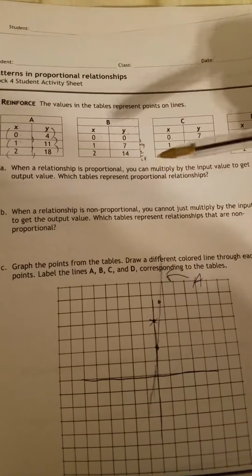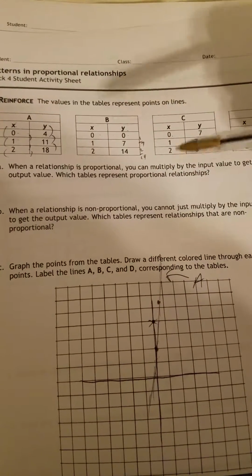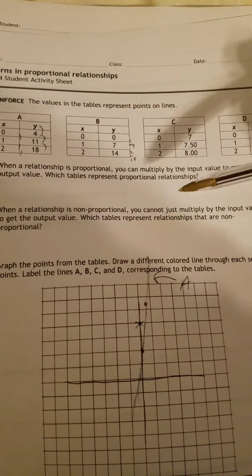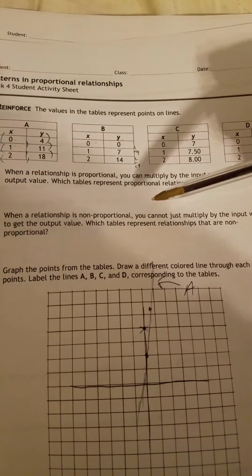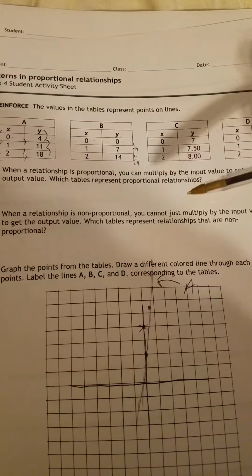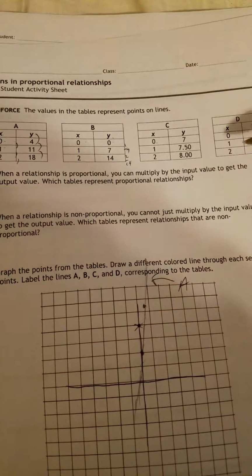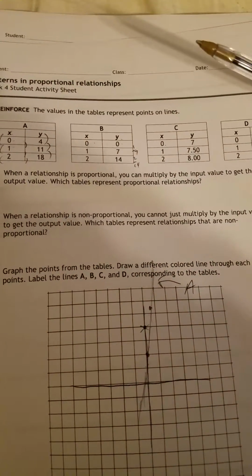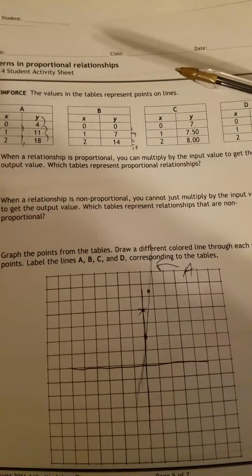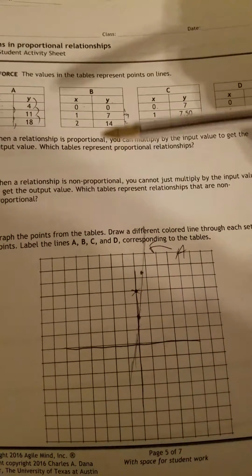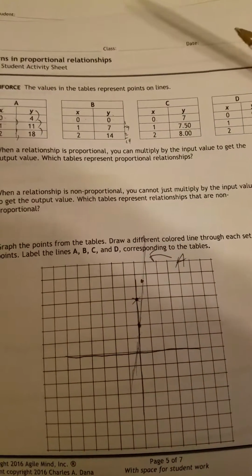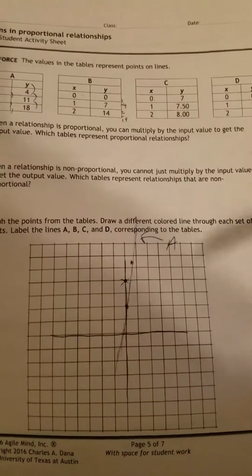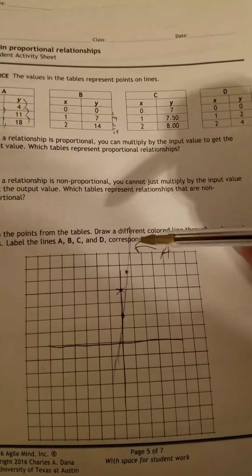For letter B, when a relationship is non-proportional, it's not as easy as just multiplying by the input value to get the output value. So which tables would be non-proportional? Well, since B and D were proportional, then A and C are non-proportional. Then what they wanted you to do was actually draw the graphs for A, B, C, and D, just given the points. I've already done A for you.